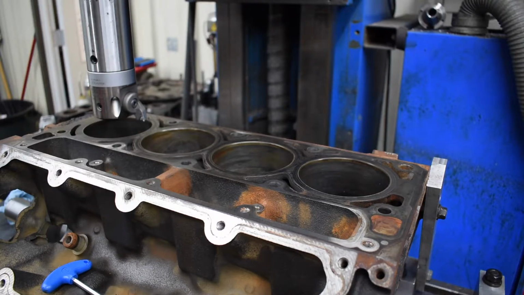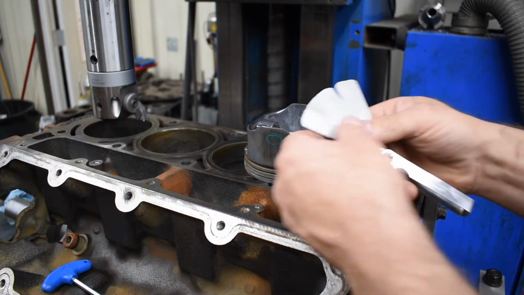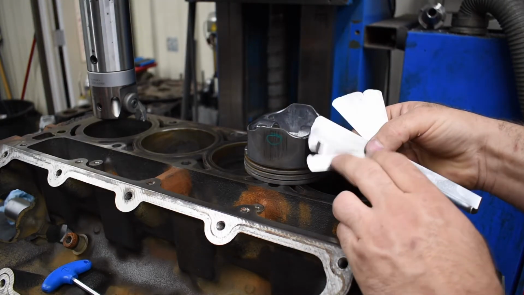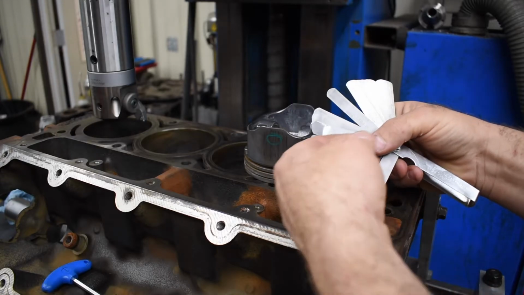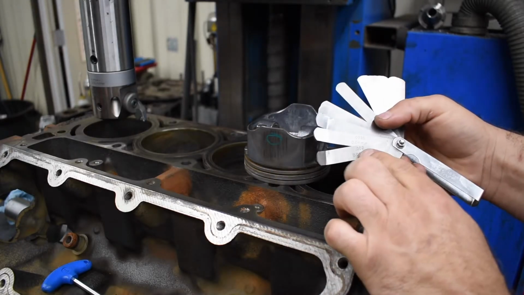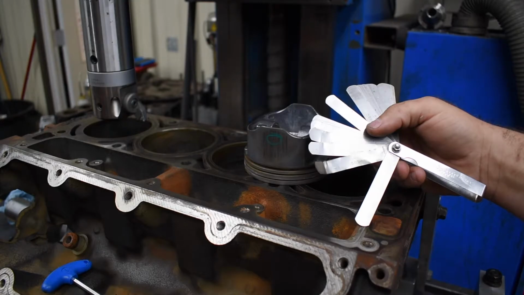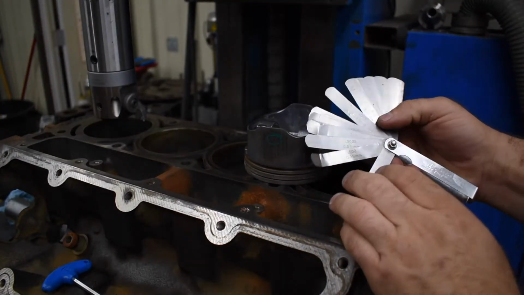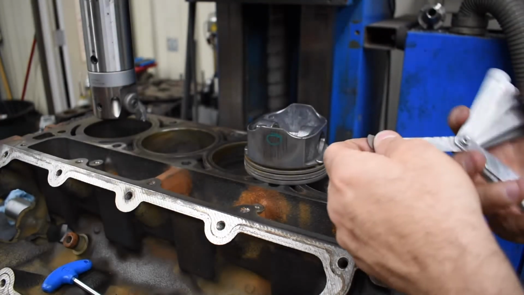There we go. Now I didn't show another method of piston to cylinder wall clearance measurement because I didn't have everything out on the table, and this method works best when I have both the cylinder and a piston that fits in the cylinder, and that's going to use feeler gauges like this. Now this isn't a complete set. This should go all the way down to 1.5 thousandths of an inch, but it's just a demonstration.